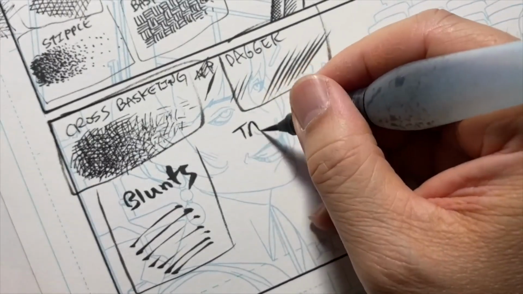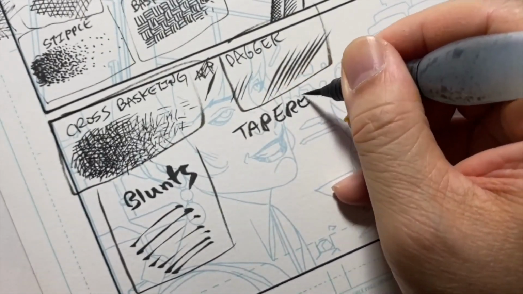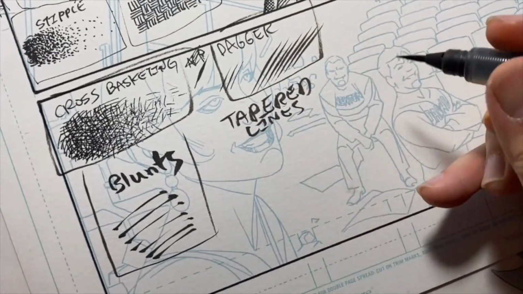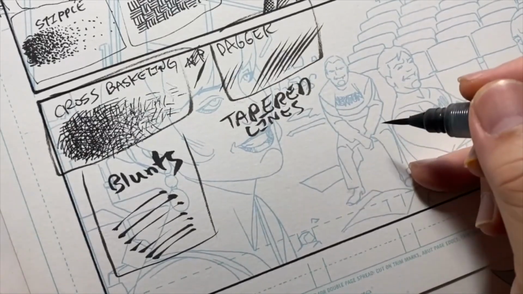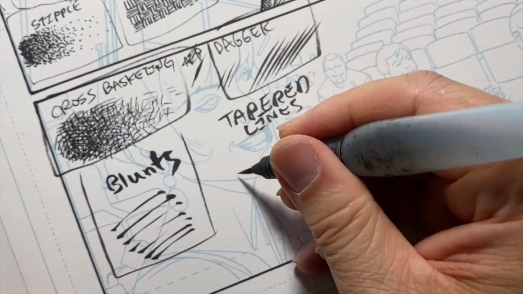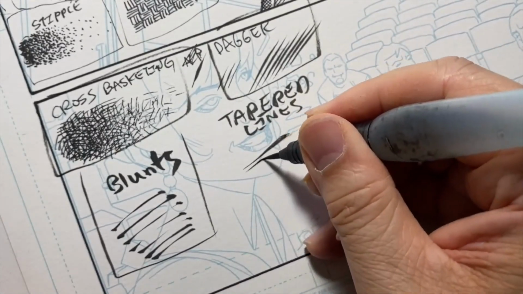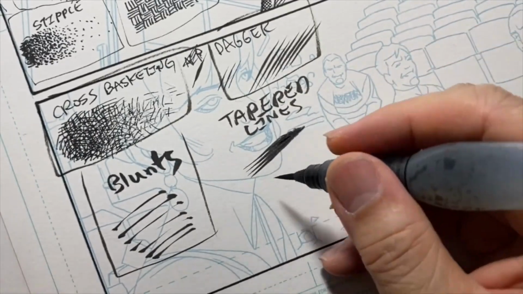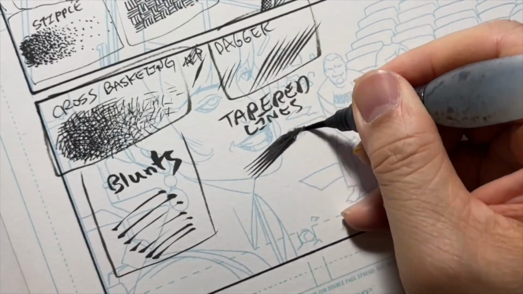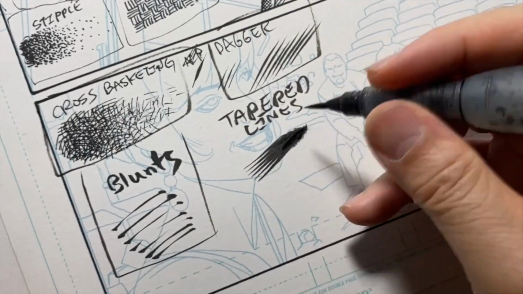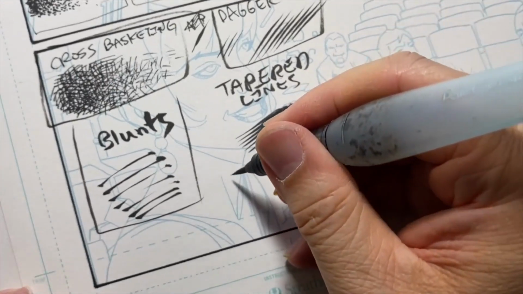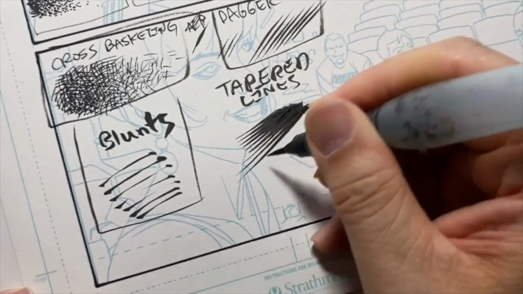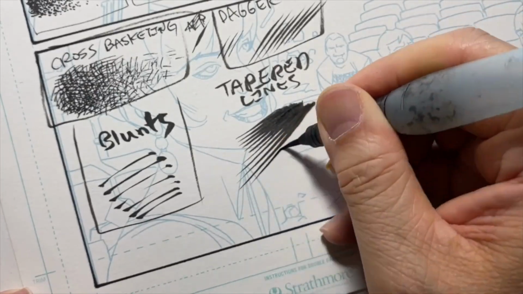Another inking texture is called tapered lines, T-A-P-E-R-E-D, L-I-N-E-S. Taper lines is where you go from a thin tip to a thick, dark area. So you go in here, drawing this line, pressing down on it like this. You're tapering the lines. You start from a thin tip, press down, and get thicker, like that. If you want that line to be longer, you just drag it a little bit longer. Just space them evenly and make sure the line is as smooth as you can.